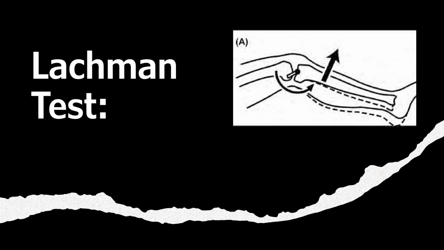Now, the therapist should place one hand behind the tibia and the other on the patient's thigh. And it's important that the therapist's thumb be on the tibial tuberosity. On pulling the tibia anteriorly, an intact ACL should prevent forward translation movement of the tibia on the femur. So we should feel a firm end feel. Now, anterior translation of the tibia associated with a soft or mushy end feel indicates a positive test.